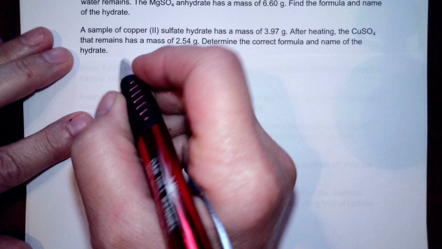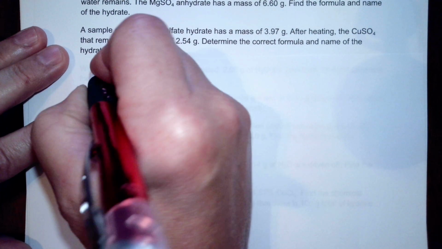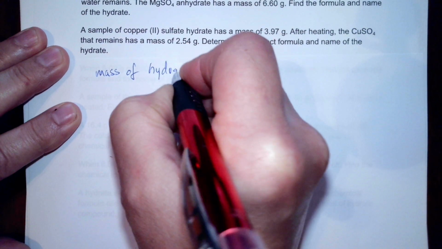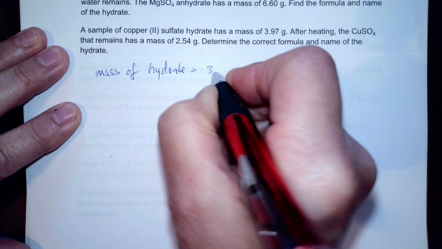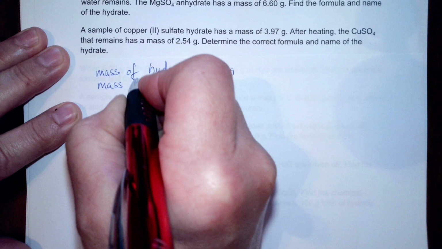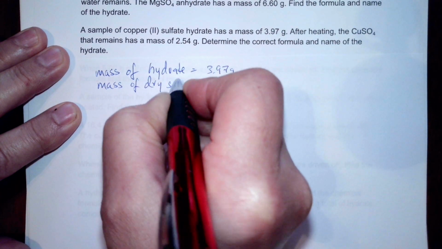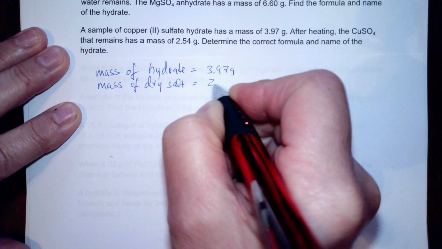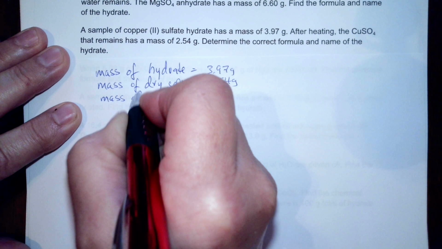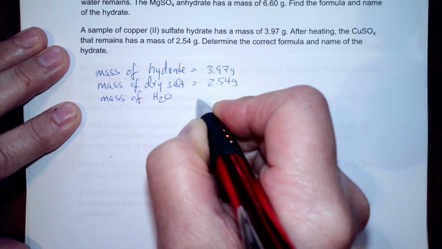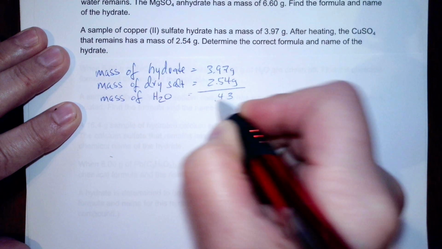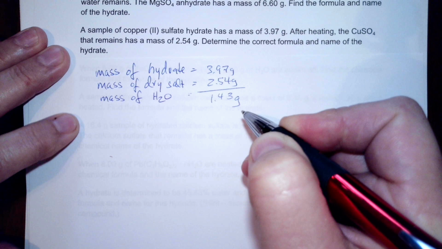So first of all, our initial mass, the mass of hydrate, is 3.97 grams. Mass of dry salt is 2.54 grams. Mass of water that was in the hydrate is going to be the difference. Let's just do this quickly. It looks like 1.43 grams.